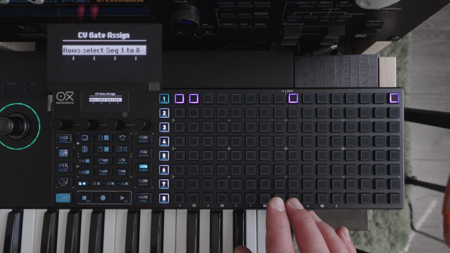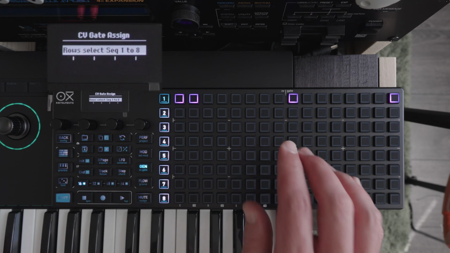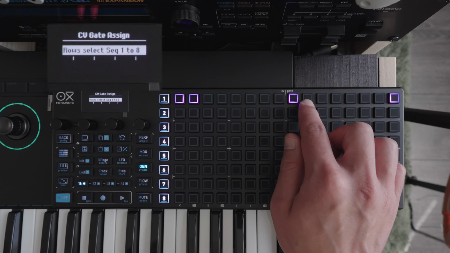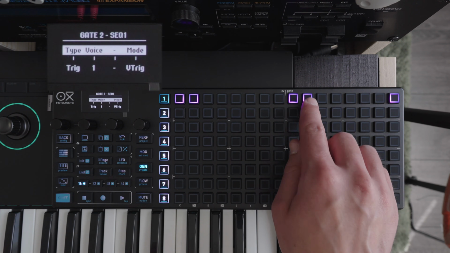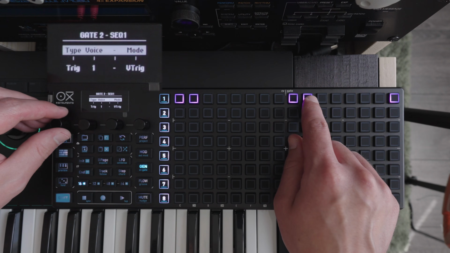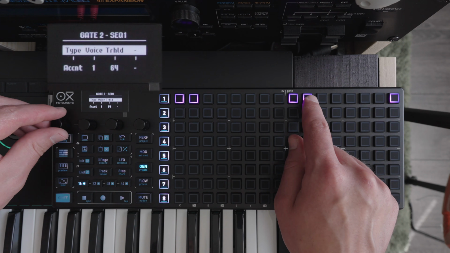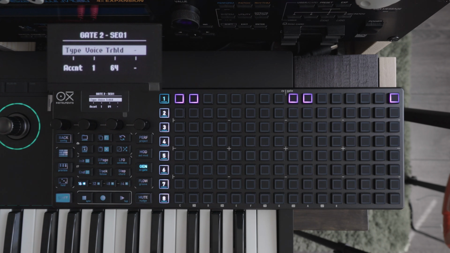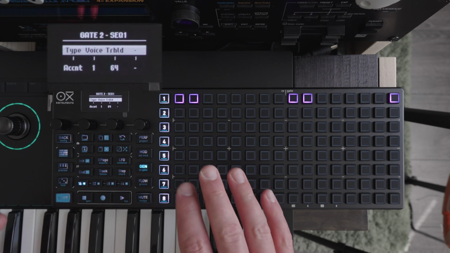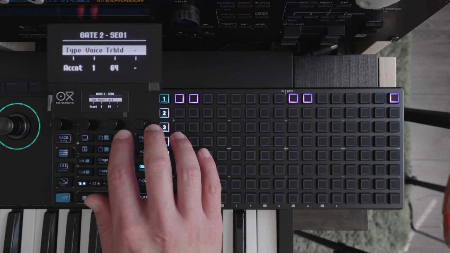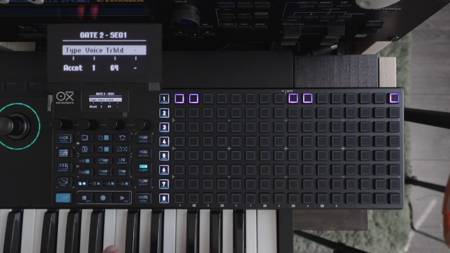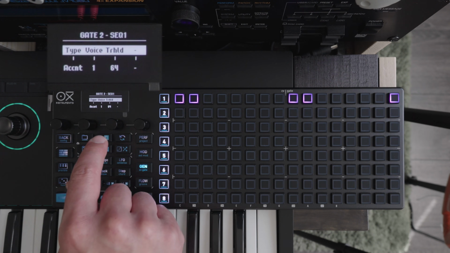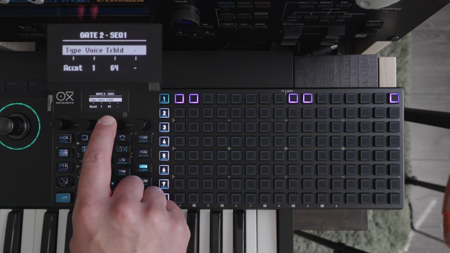Okay, we still have a few gate types we have not tried yet. So we'll assign gate to gate output 2 here, and we'll change the type to accent. Now what accent does is it sends a high gate when your velocity reaches or exceeds the threshold you set here. And it will send a low gate when your velocity is lower than the threshold.